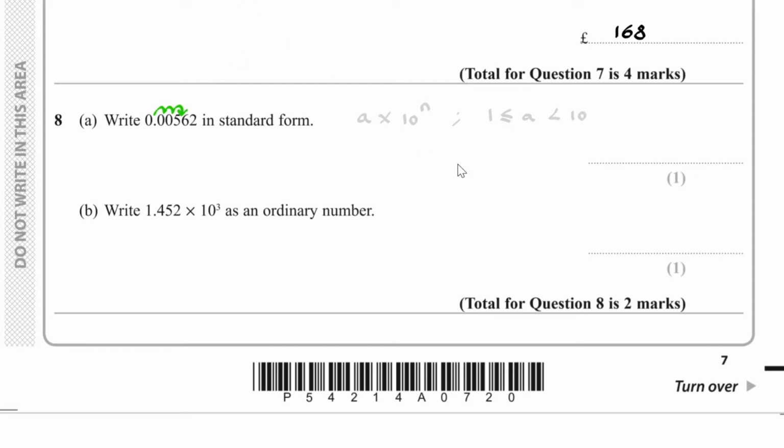So therefore we end up with 5.62 times 10 to the power of minus 3, because we moved to the right.